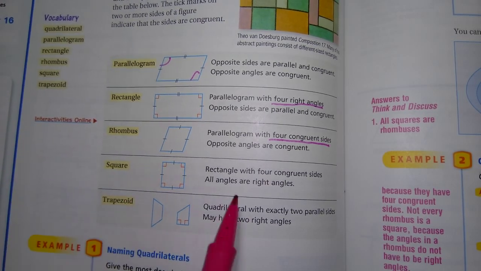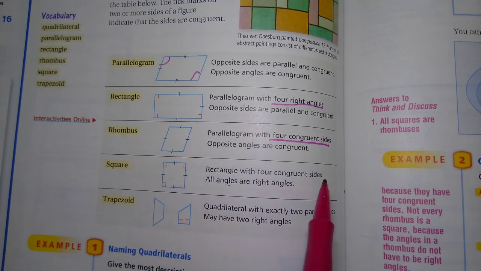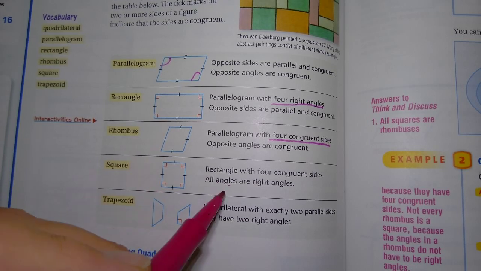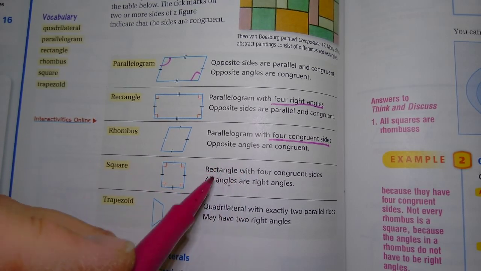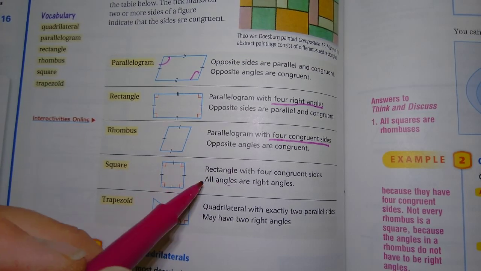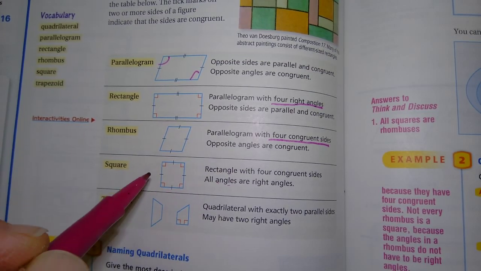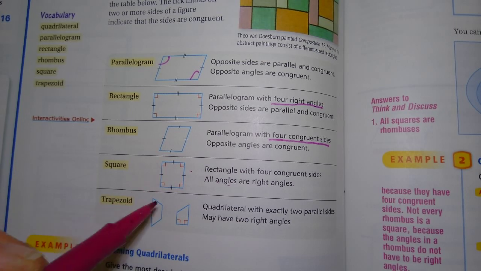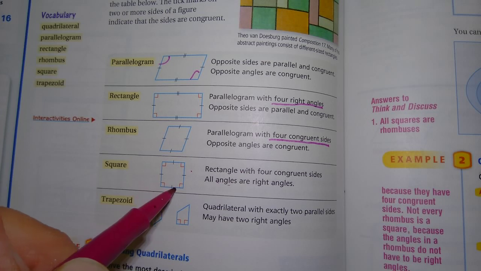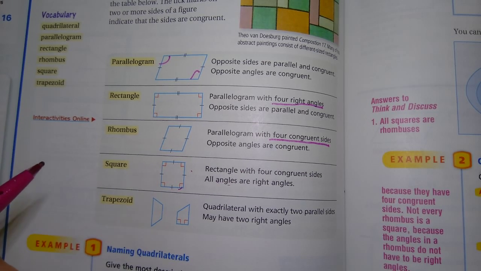The square is a rectangle with 4 congruent sides, and all angles are right angles. So this one, very similar to this one up here, right? Very similar. So 4 congruent sides, tick, tick, tick, tick. They're all 1 tick, meaning they're all the same, all congruent, and all the angles are right angles. Pretty straightforward, okay?